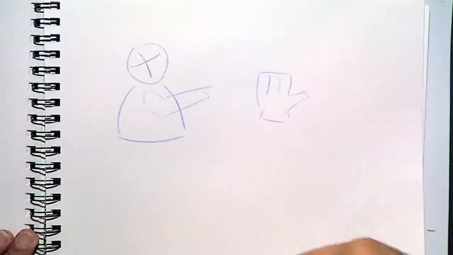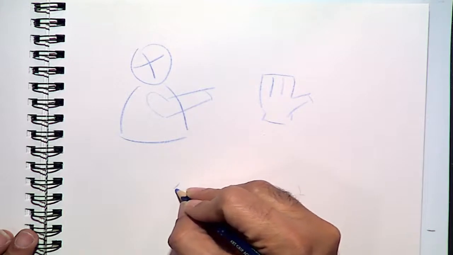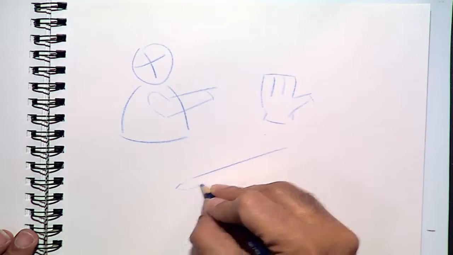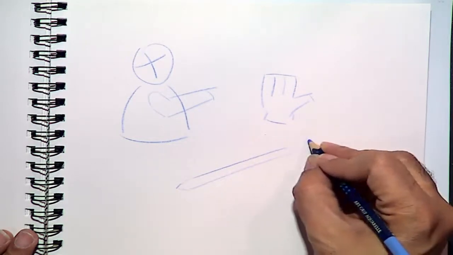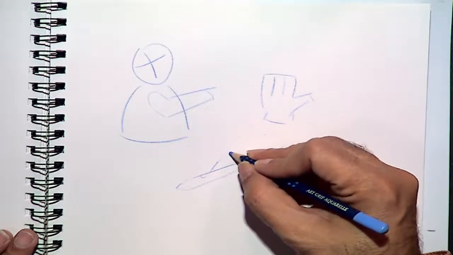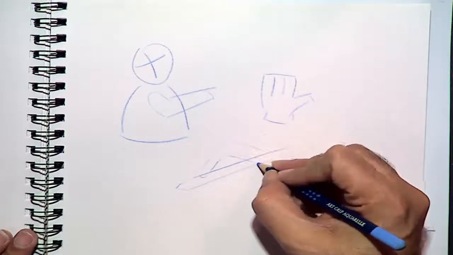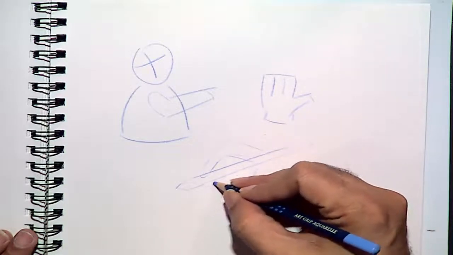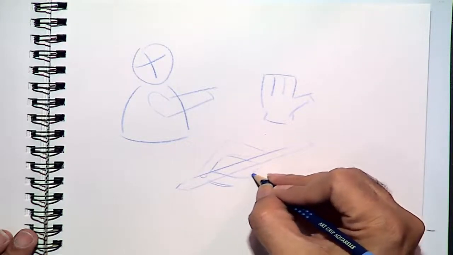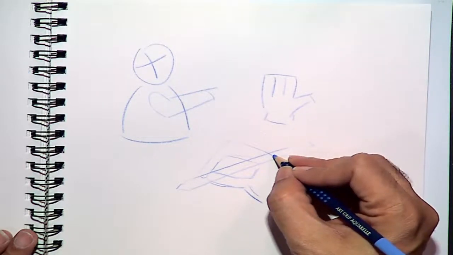So why don't you try drawing your pencil holding the hand? So for instance, there you go. I'm looking at my own hand and at the same time drawing it. So this is a good practice for you to do, is try to draw what you see.